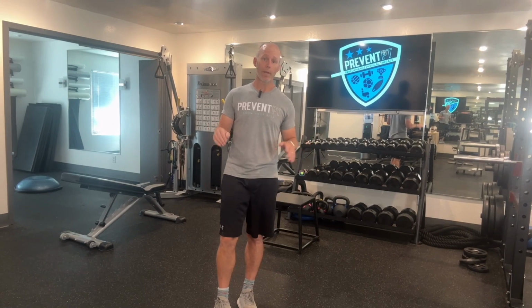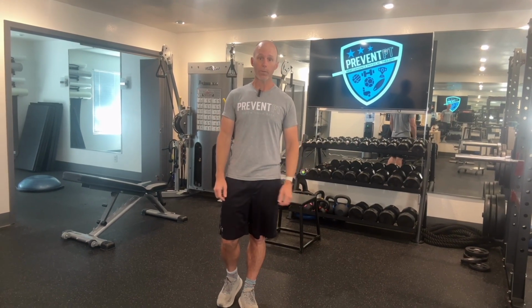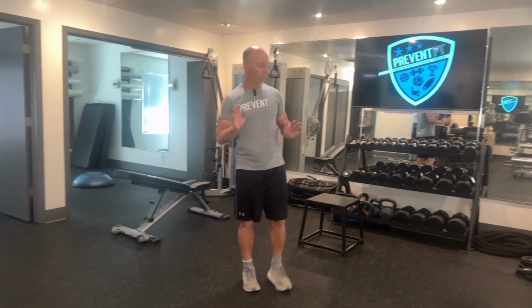So the ACL is the main ligament in the knee that helps hold the knee together, and if we get our knee in a bad position, specifically where it turns inward, the ACL gets pulled, and if it's too much force, it could break and pop. And if that happens, you're looking at surgery and 9 months to a year back to sport. So it's something we really want to get ahead of, and something that we focus on here at Prevent Physical Therapy. So the simple screen is just this.